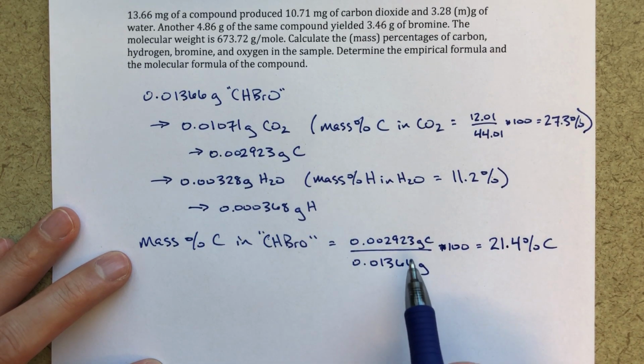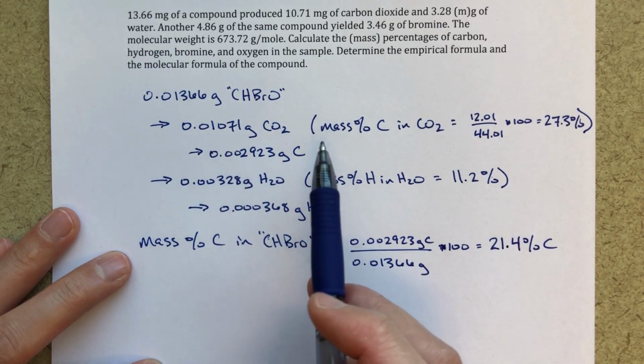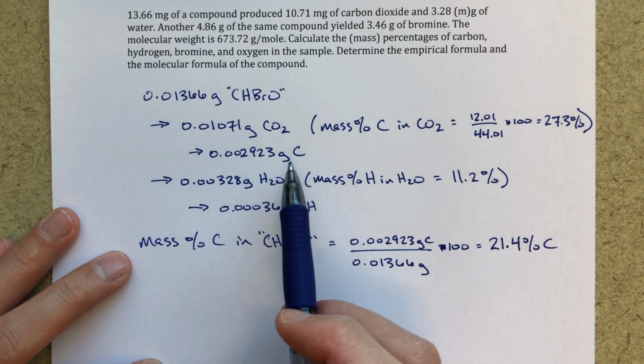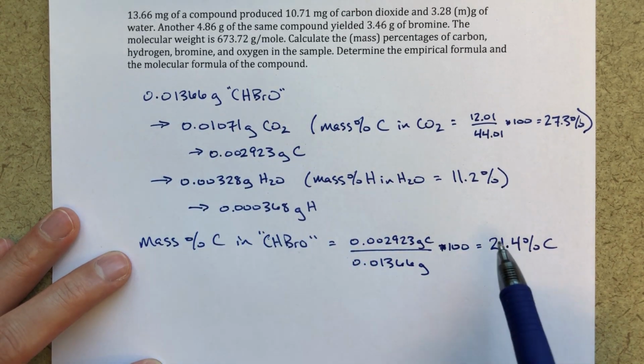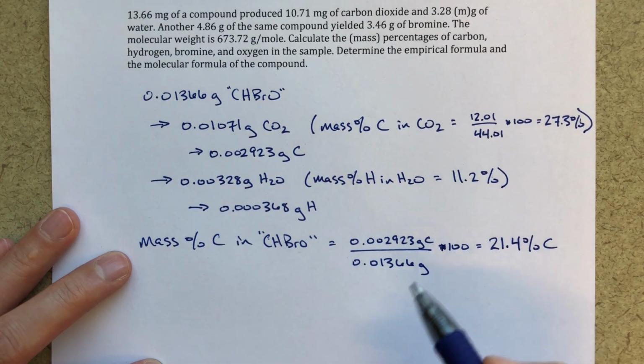So to find the mass percent of carbon in my sample, I need the mass of carbon divided by the total mass. This is my total mass for this experiment that I'm doing. So I just take my mass of carbon divided by my total mass. That gives me my mass percent of carbon in that CHBrO sample.